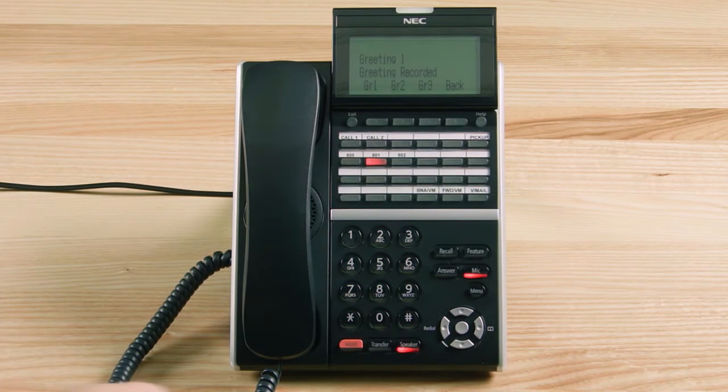Okay, so I'm going to press greeting 2. Greeting 2 has not been recorded. To record a greeting, press 7. To exit this feature, press the hash key.